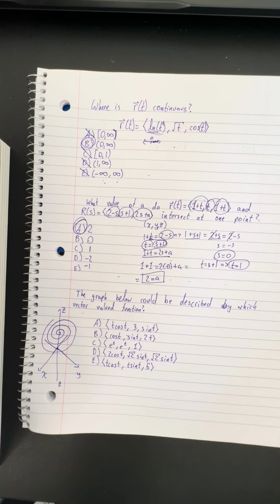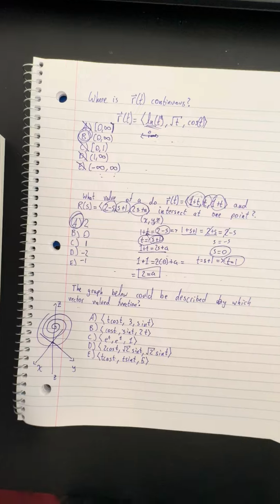Okay, now this last one, what graph below could be described by which vector valued function? Now my drawing doesn't really do it justice, so I'm going to show you over here on my screen, and you could pause and decide for yourself.